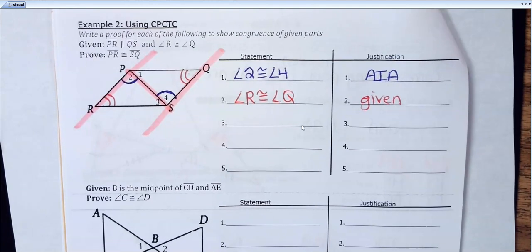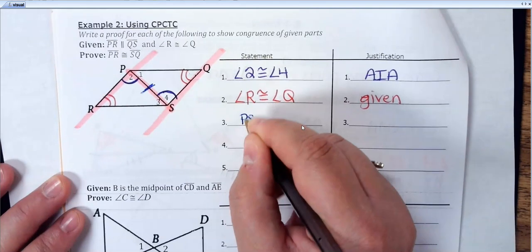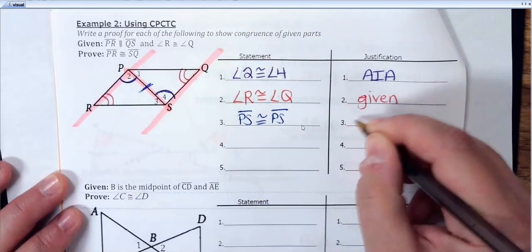All right, now we've exhausted our given information. So we've got to use the picture in some way to get something else. Can I have any other sides or angles in the picture here? Yes, ma'am. How come? Yes, you got that side in both. So PS and PS, reflexive property.